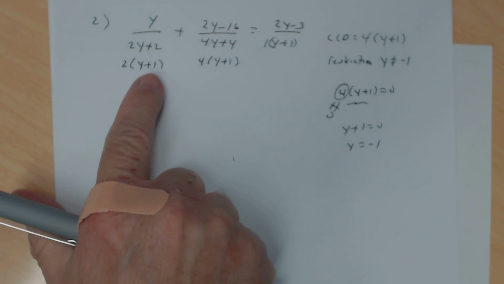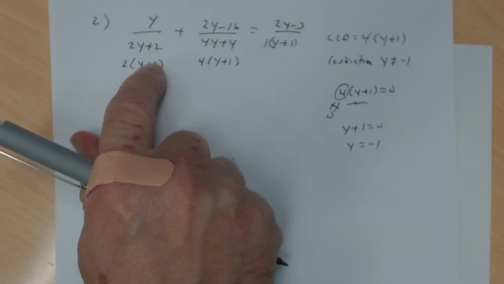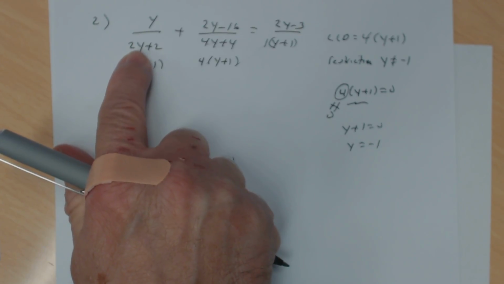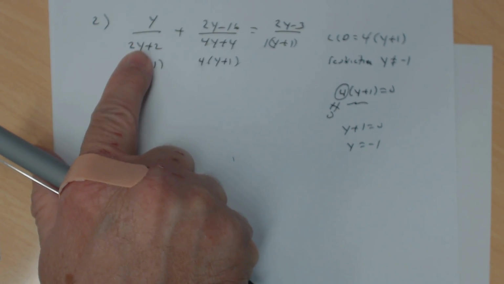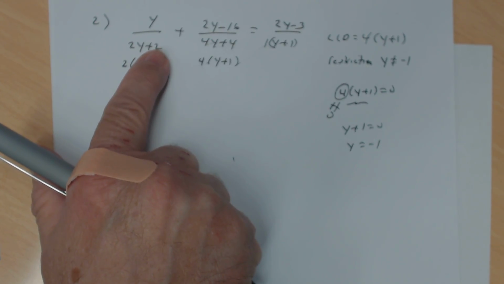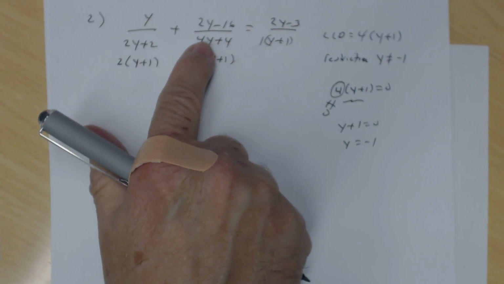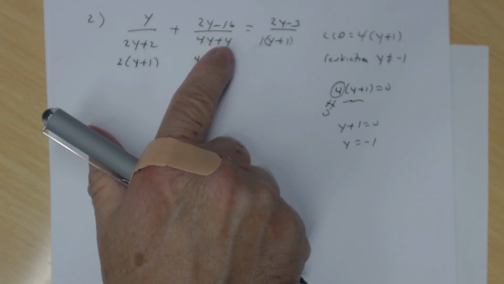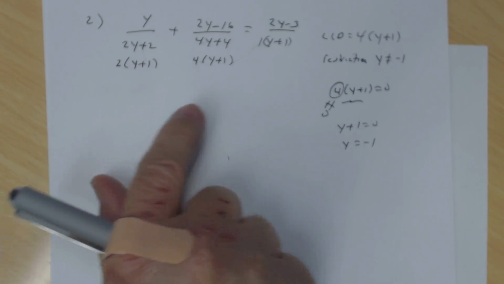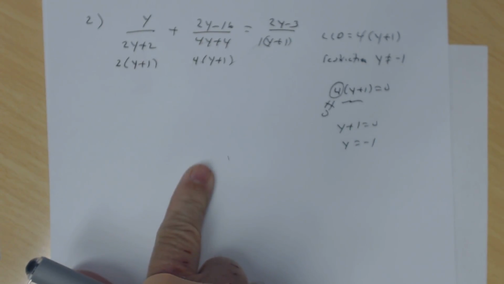negative 1. And it makes sense because, if you go back to the original, 2 times negative 1 is negative 2. Negative 2 plus 2 is 0. And it works the same way here: 4 times negative 1 is negative 4, and negative 4 plus 4 is 0. So that's your restriction. That's your only restriction.